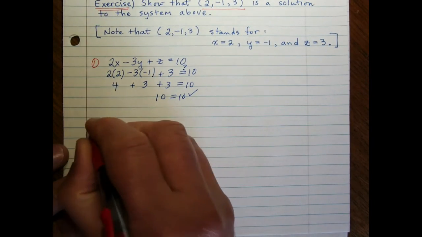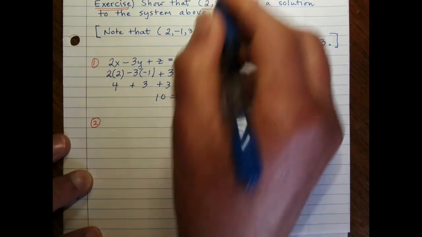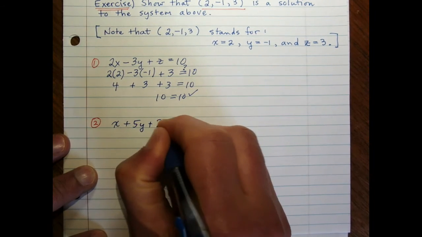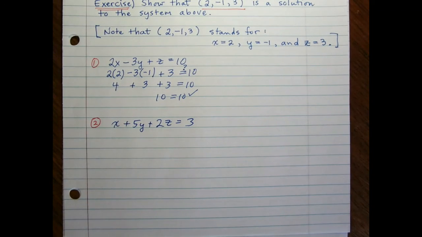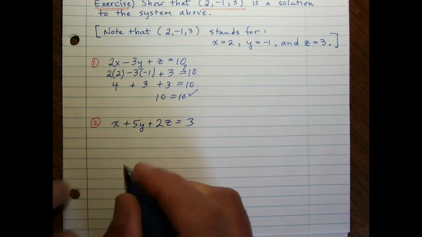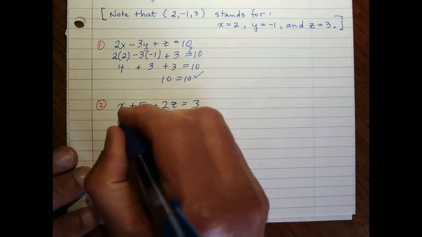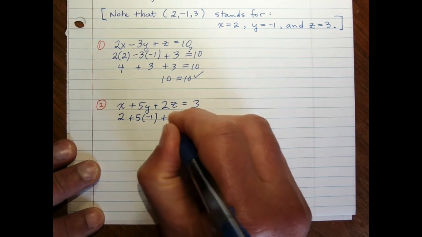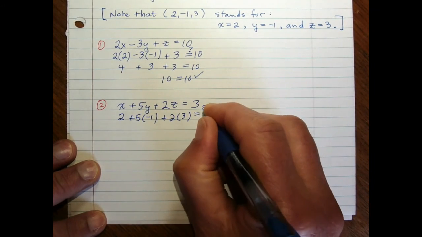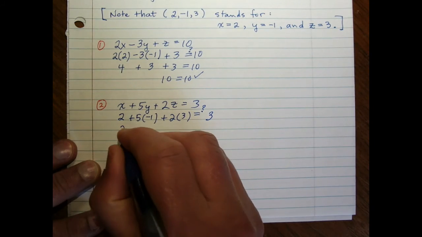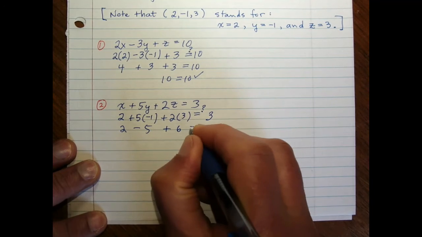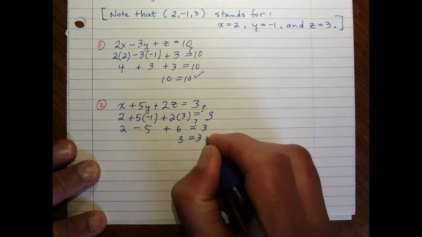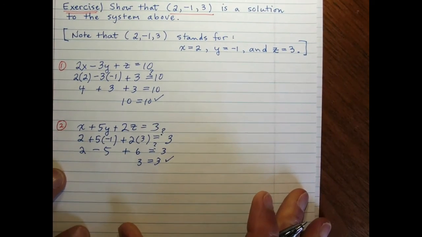Now we got to do that for each one of these three equations. Equation number 2 is x plus 5y plus 2z equals 3. And so I plug in again, 2 for x, 2 plus 5 times negative 1 for y plus 2 times 3 for z. I'm asking myself, is that equal to 3 on the right-hand side? 2 minus 5 plus 6, is that equal to 3? 8 minus 5 is 3, equals 3. Checks out.